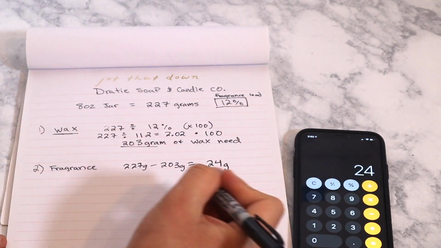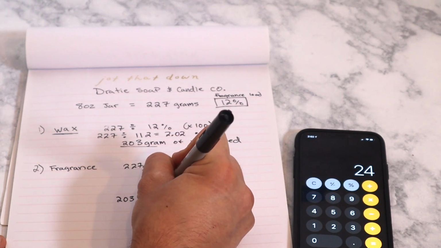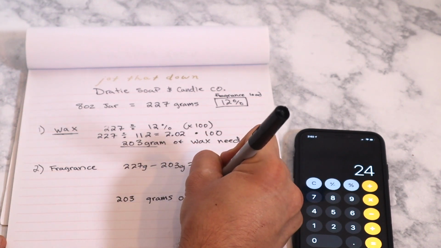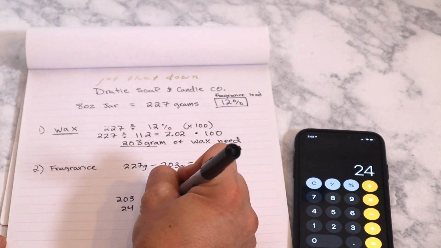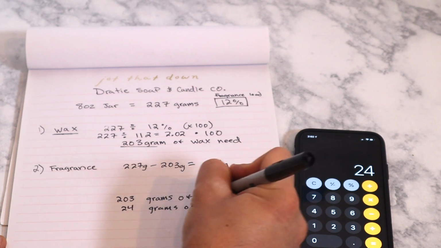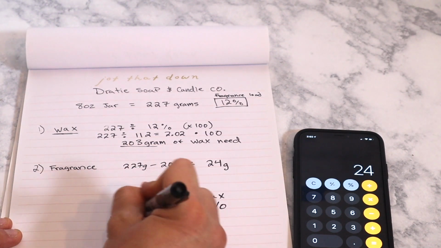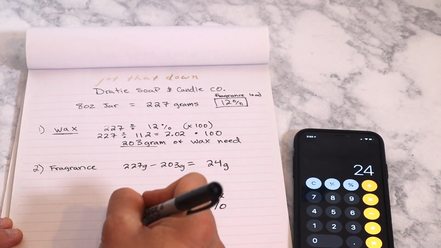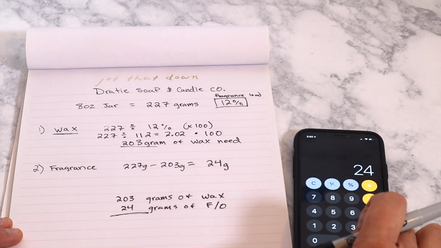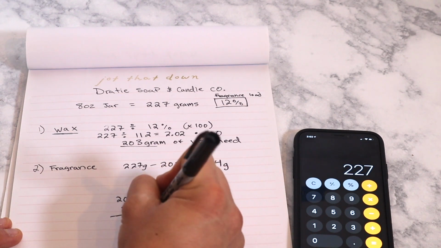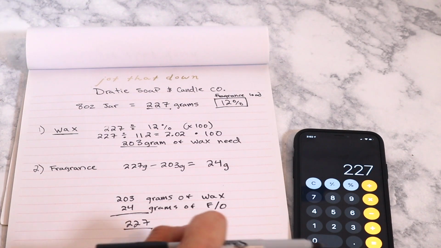So, to sum it all up, we need 203 grams of wax, and then we need 24 grams of fragrance oil. How we can make sure that this is correct is by adding this up. So we take 203 plus 24 equals 227. This number should match this number up here. Let's move on to example 2.